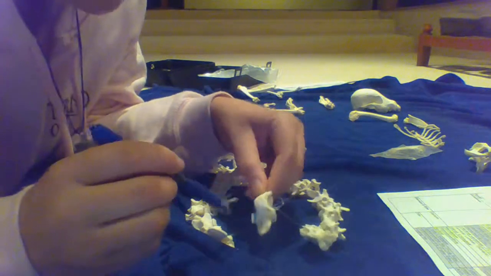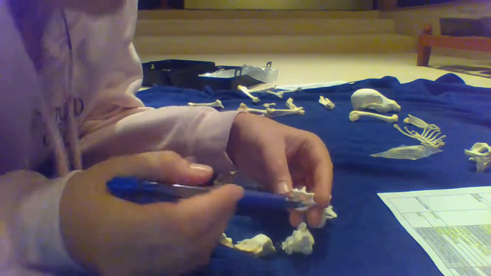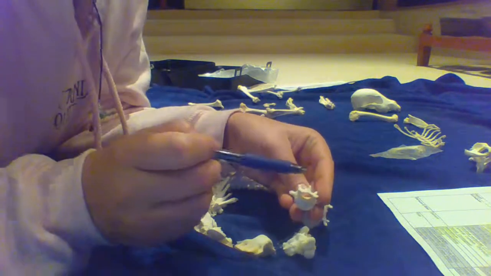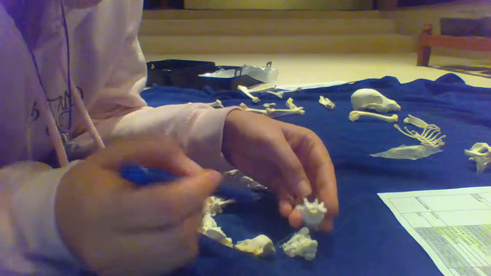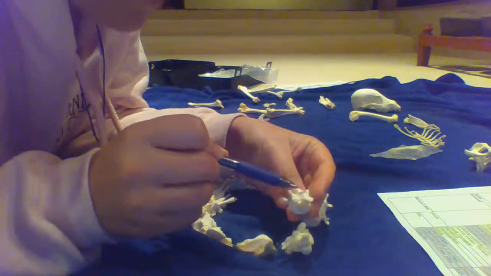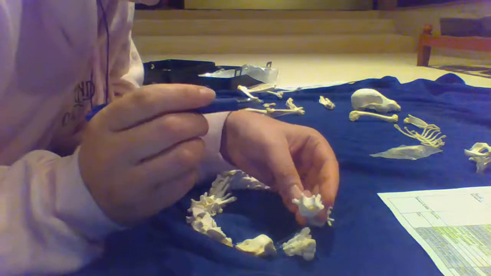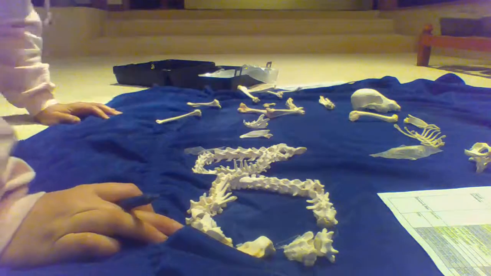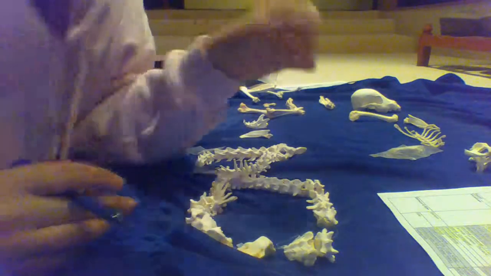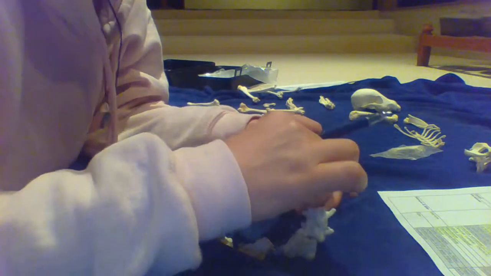Okay, this is the vertebral foramen for the intervertebral foramen. Okay, that would be this here. Then we have the spinous process. We have the transverse. Now this one is kind of, I'm trying to do one that kind of shows it more. Okay, I like this one.